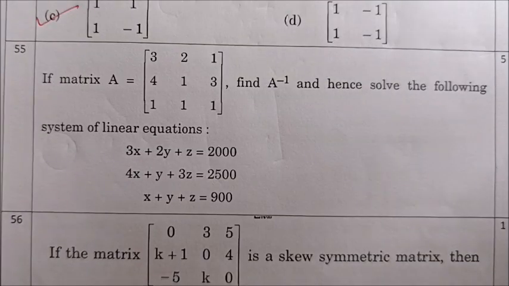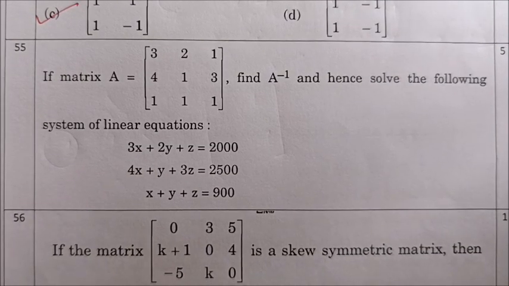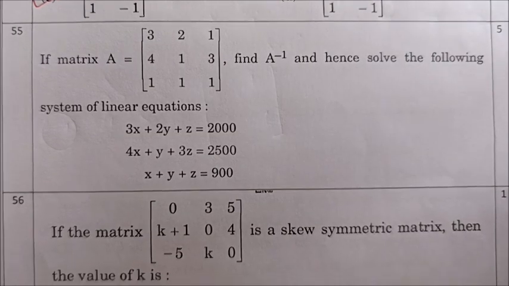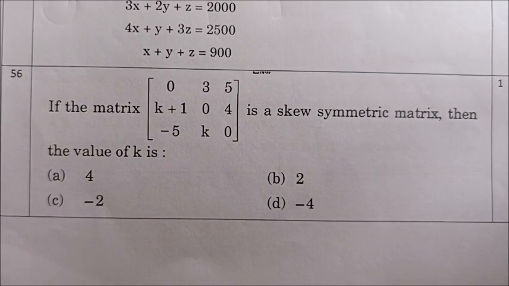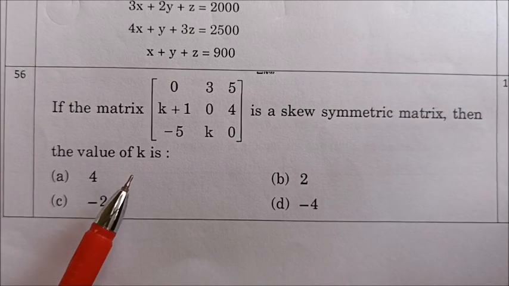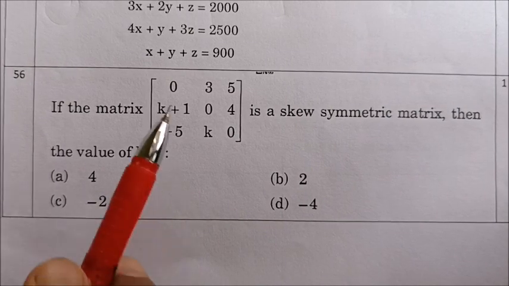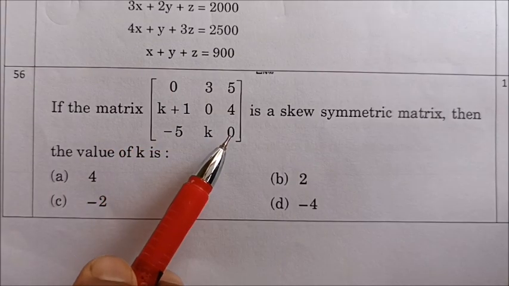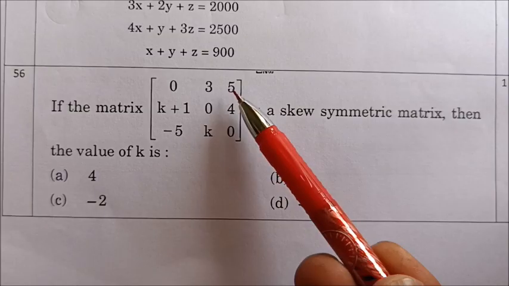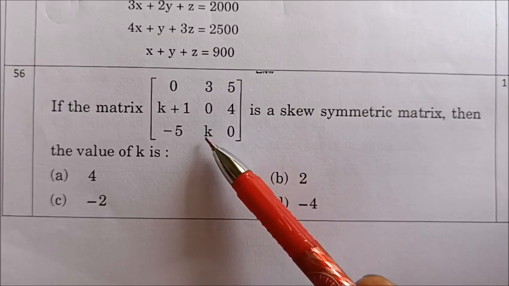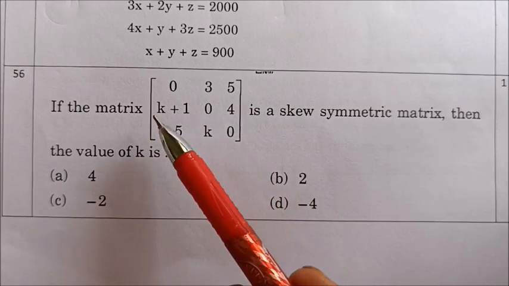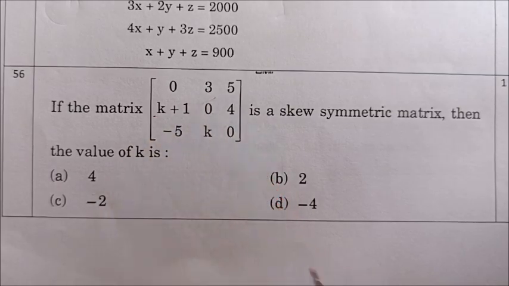Question number 55. We are quite used to this question. I'm sure you can solve it. 56. If this matrix is a skew symmetric matrix, then what is the value of K? You know, the diagonal is 0, 0, 0, and then the other side takes the negative reflection. This minus 5 is 5, that means the value of K is minus 4 here. If I put minus 4 here, then this value is minus 4 plus 1, minus 3. Yes, so the value of K is minus 4.